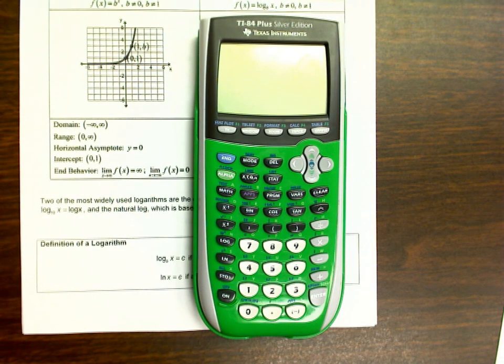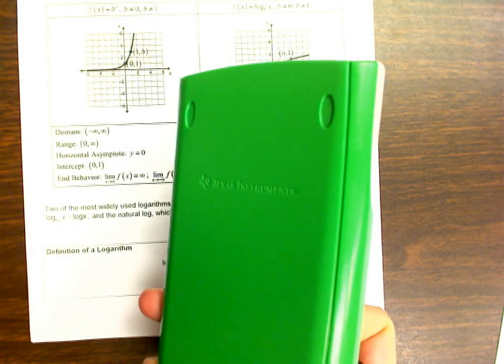This is my personal graphing calculator. It's my Ninja Turtle graphing calculator because it has a green shell on the back and because the Ninja Turtles are awesome.